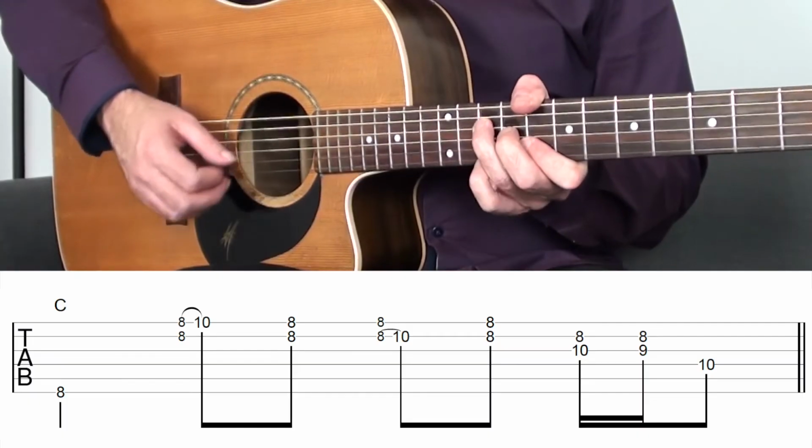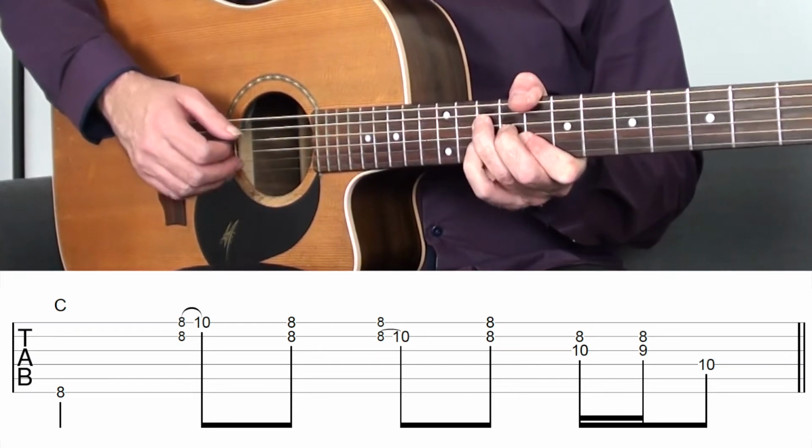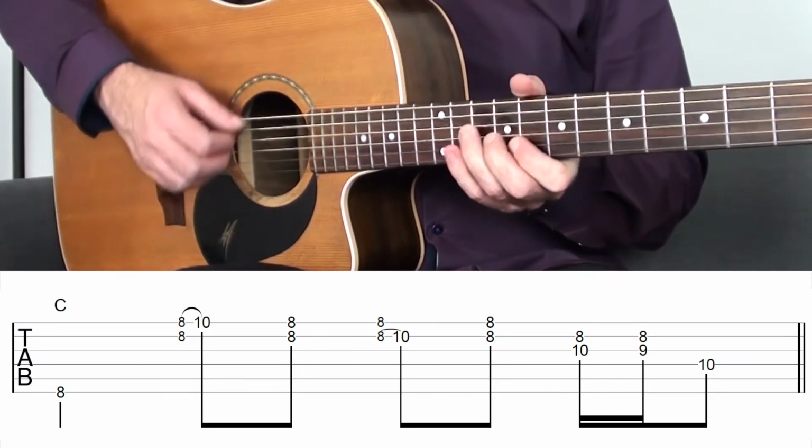And one more variation, based off the same chord shape, of course, is going to be this one. Okay, and again.